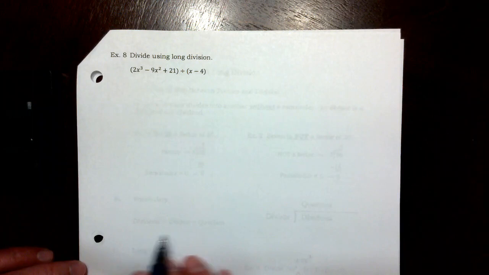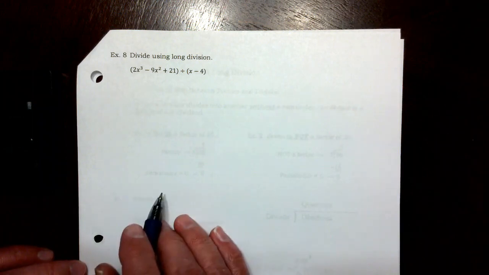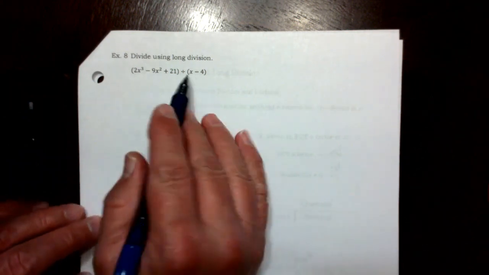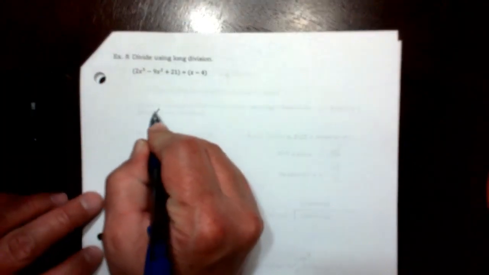Okay, this is page 3 of the 3.4 notes, and I've got one more problem on paper here, but I am going to add just a little bit more information on the bottom here. How to handle certain situations when you've got a kind of a strange remainder. All right, so the divisor is x minus 4. Let me get that written down here.